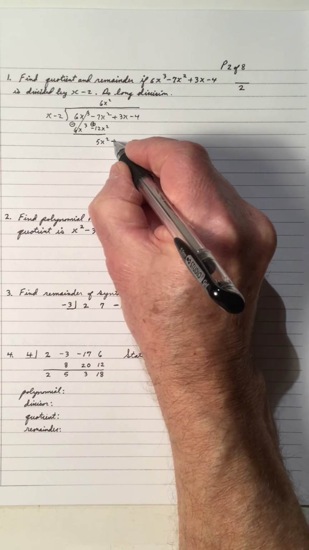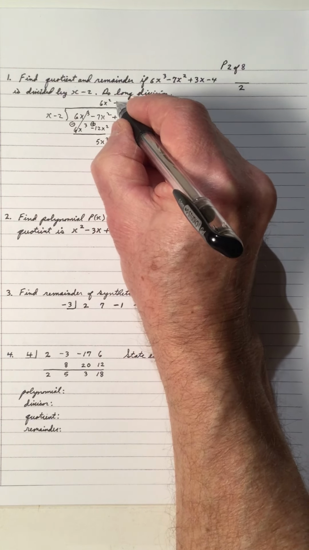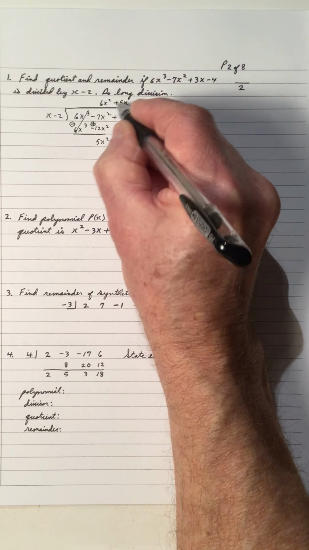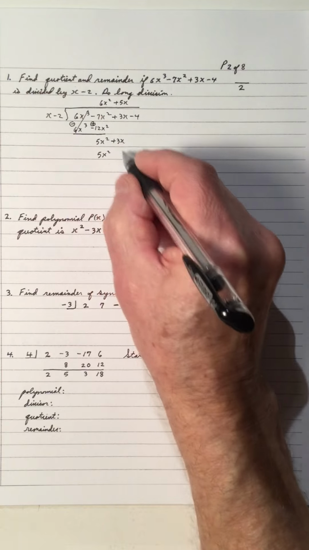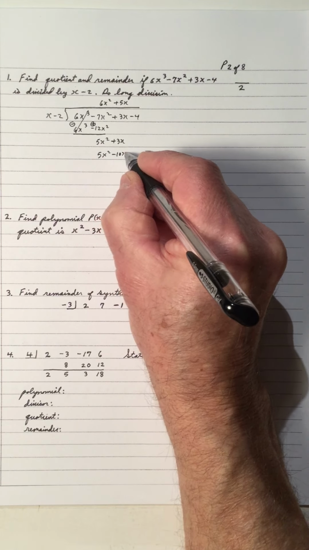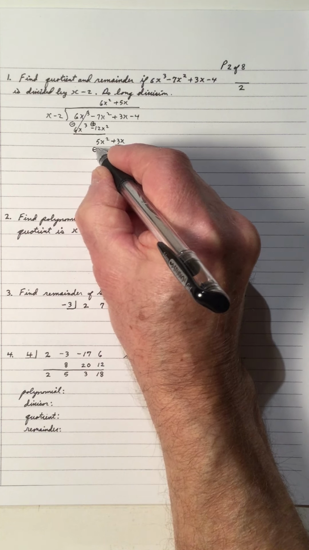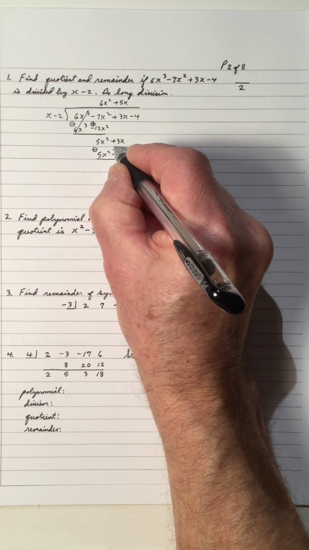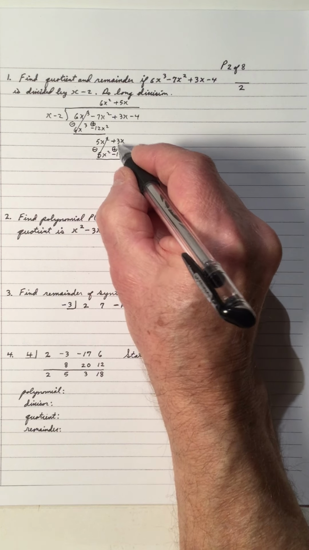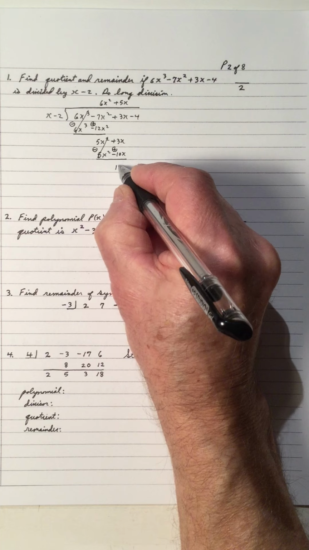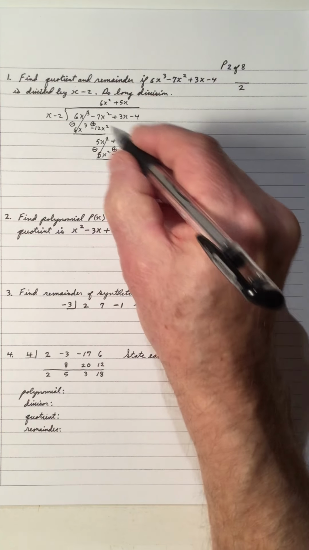Bring down your next term, which is positive 3x. X into 5x squared is positive 5x. Multiply back, 5x squared. 5x times negative 2 is negative 10x. Draw a line. That's a positive, we make it a negative. That's a negative, we make it a positive. So positive 5, negative 5 cancels out. And positive 3 plus positive 10 is 13x. Bring down your next term, which is negative 4.